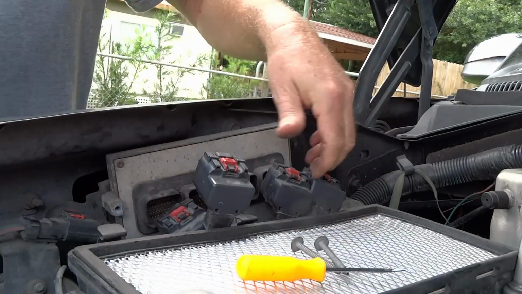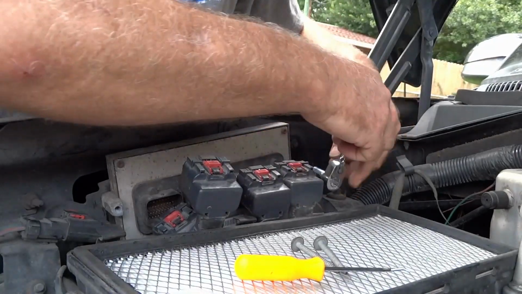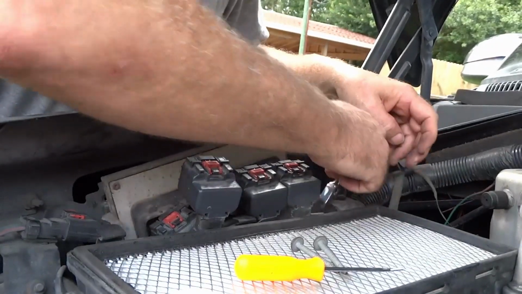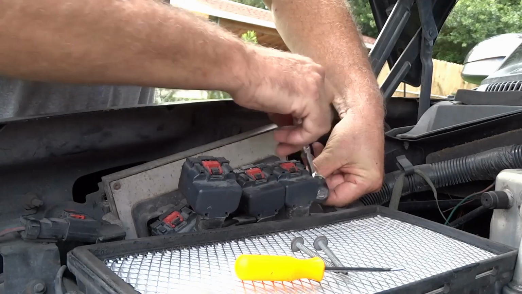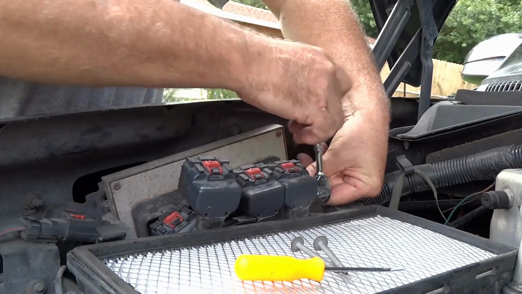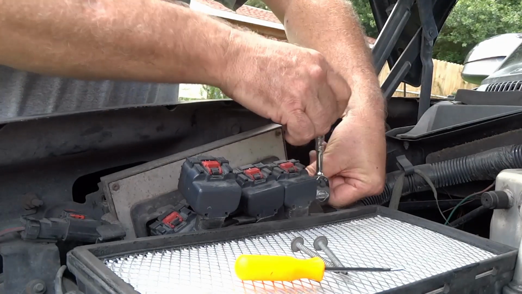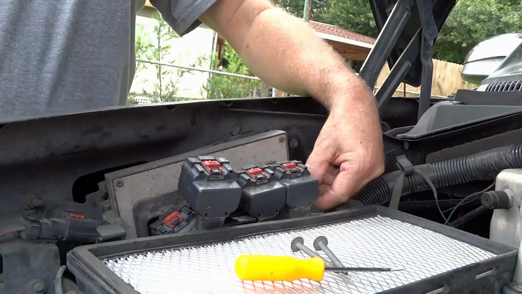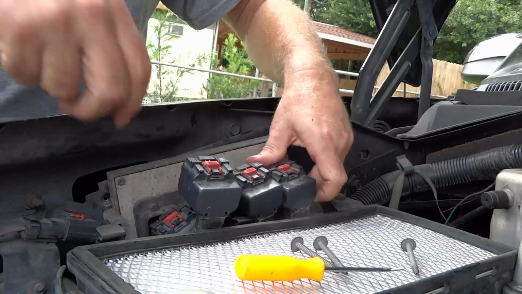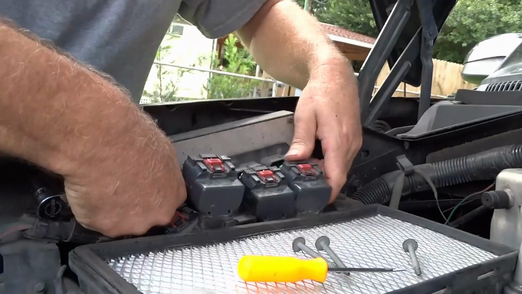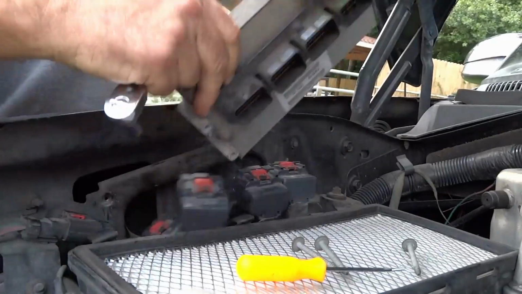I watched a few videos on this where people have changed O2 sensors, fuel injectors, alternators, pickup modules, all kinds of things, and still never fix their problem.